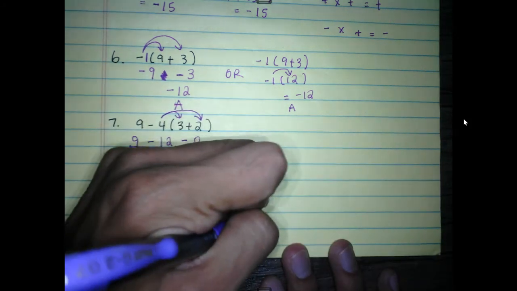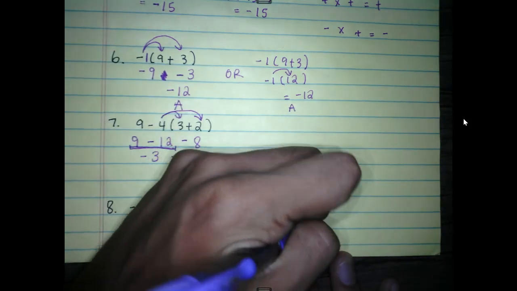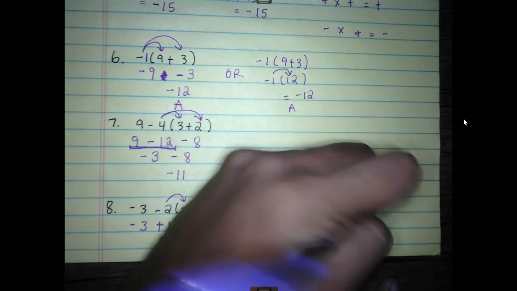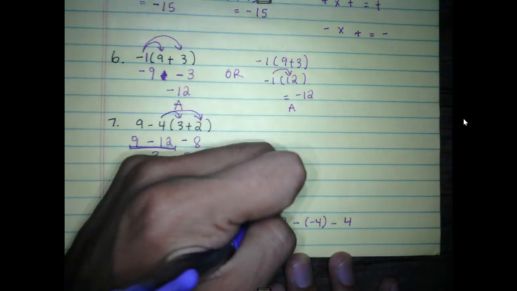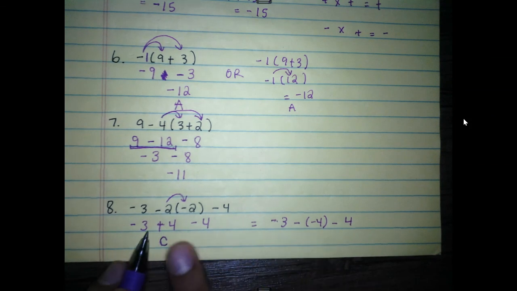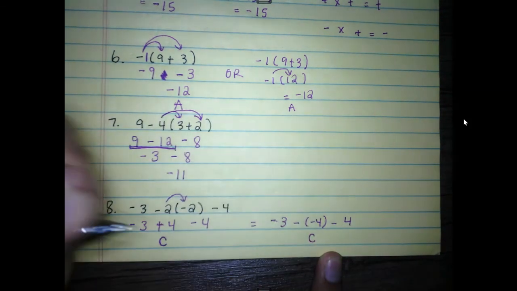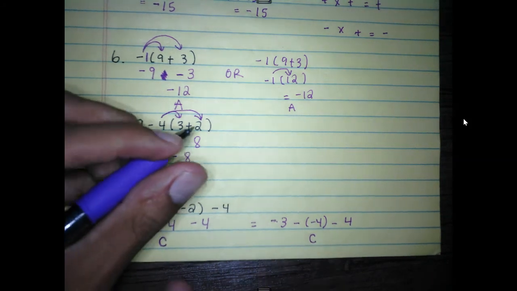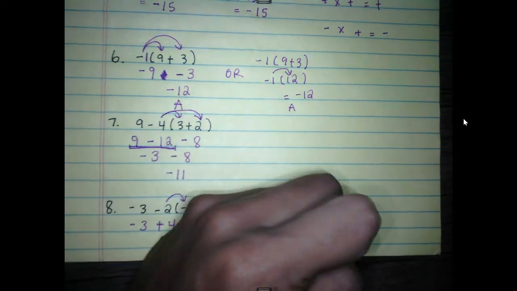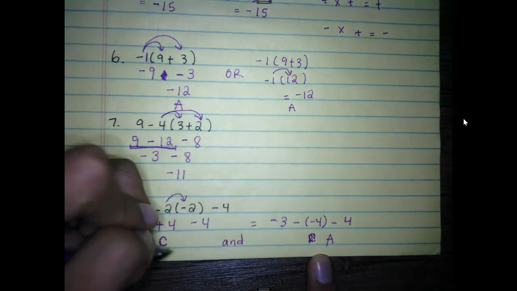This is also equal to negative 3 minus negative 4 minus 4. Remember that when we subtract a negative, 2 negatives will cancel out and make a positive. So this is still the same as this one. This is option C. And this is option A. Sorry about that. So our answers for number 8 are C and A.